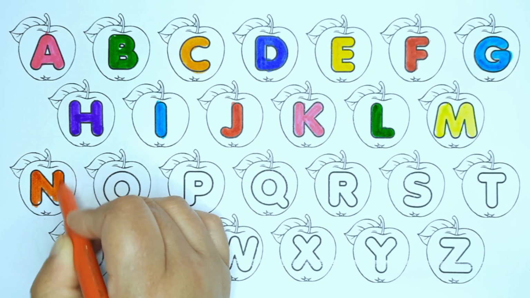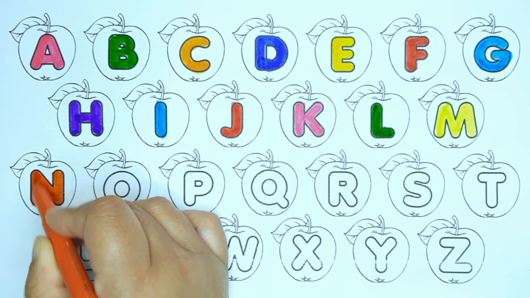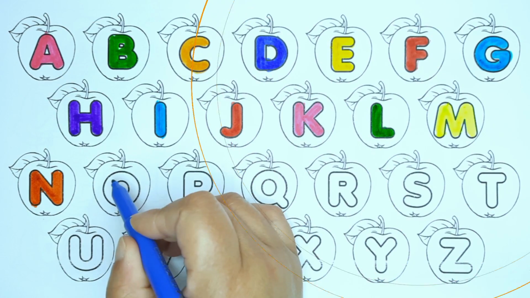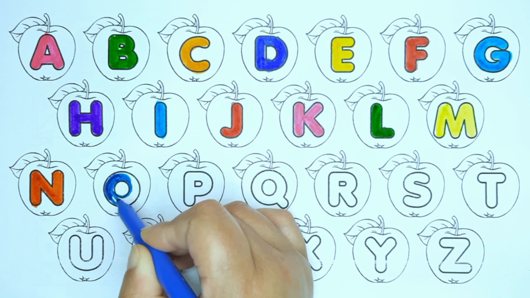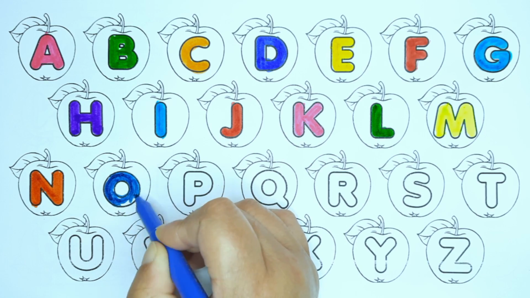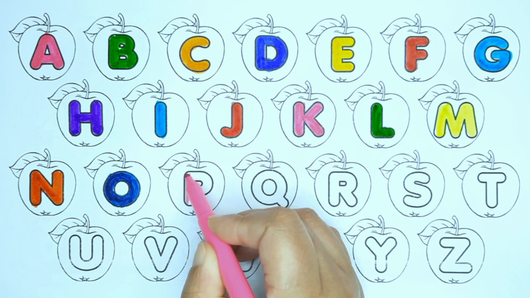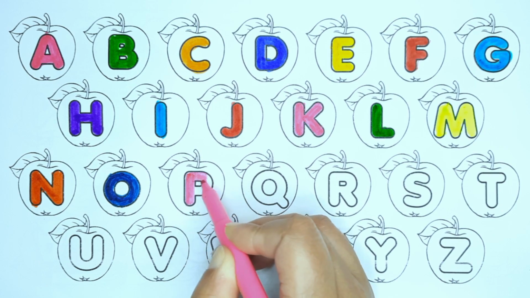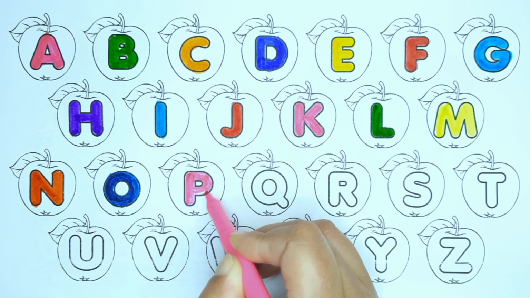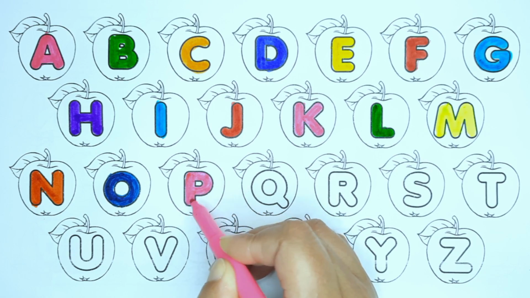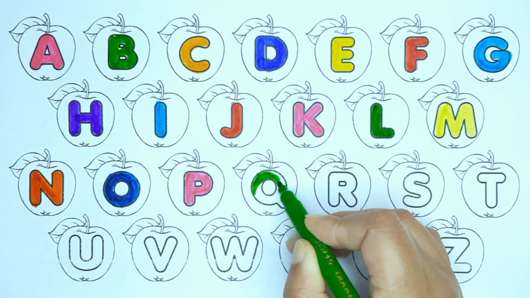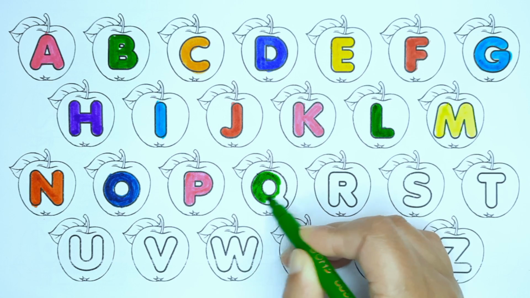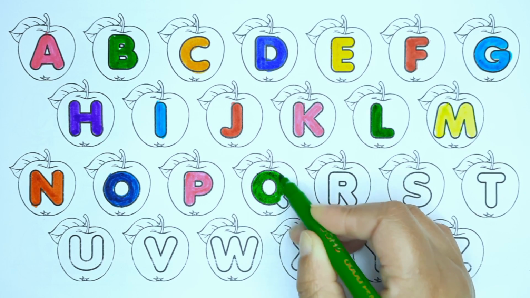N for nose. O for owl. P for pigeon. Q for queen.